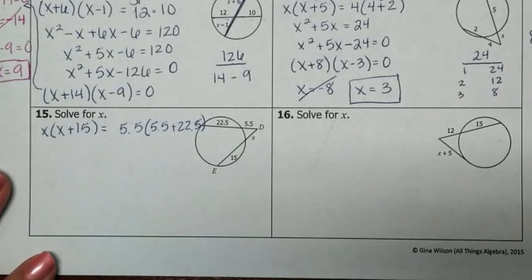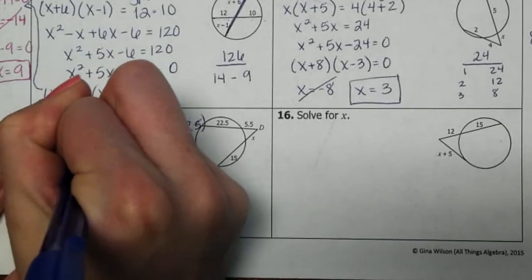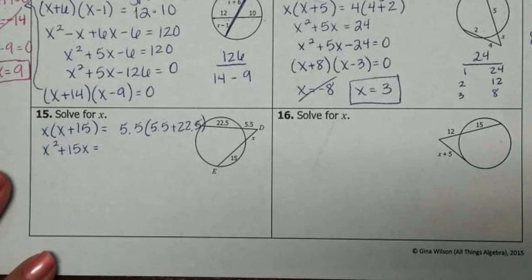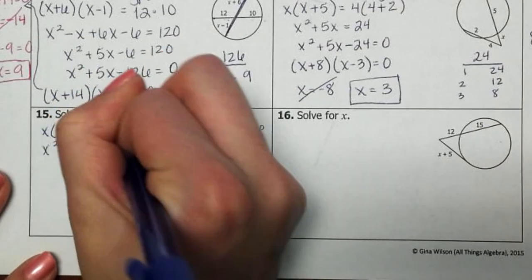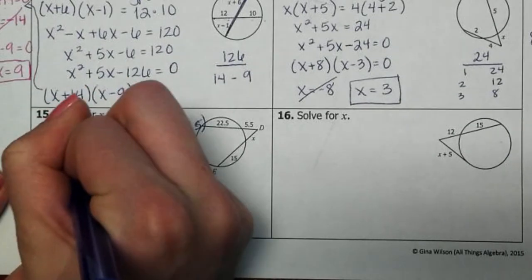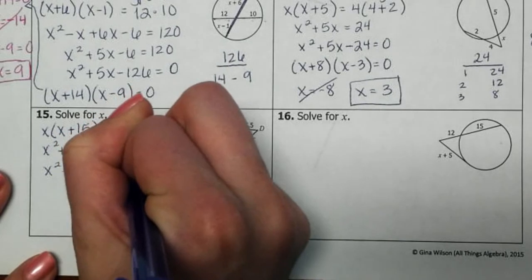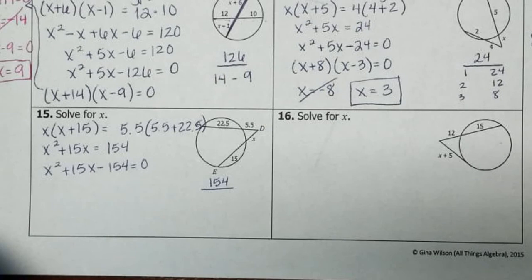So I'm going to distribute. I'm going to have x squared plus 15x. I'm going to plug all of this into my calculator. 5.5 times 5.5 plus 22.5. And I end up with 154. So I'm going to move that over. So I'm thinking of factors of 154 that subtract to give me 15.